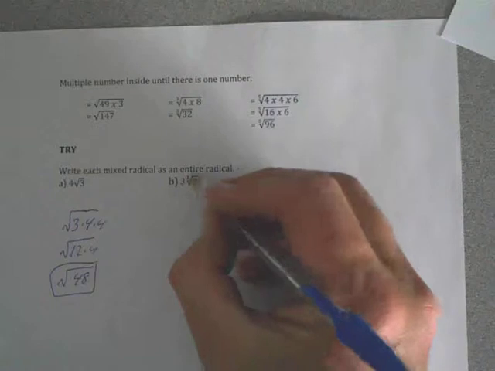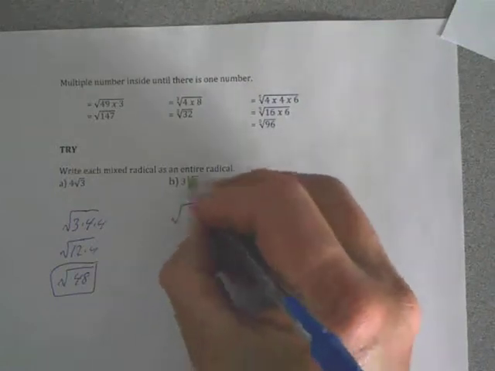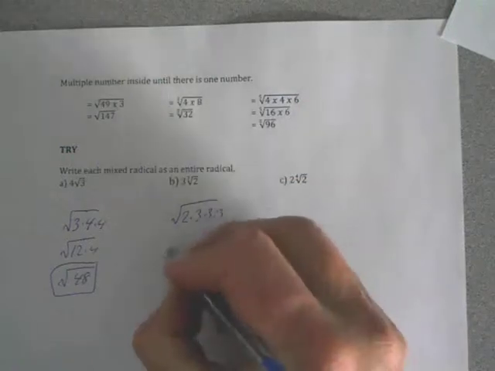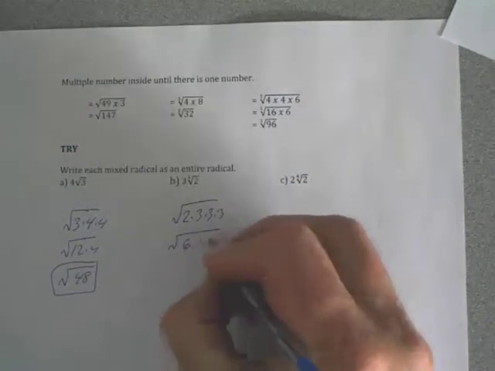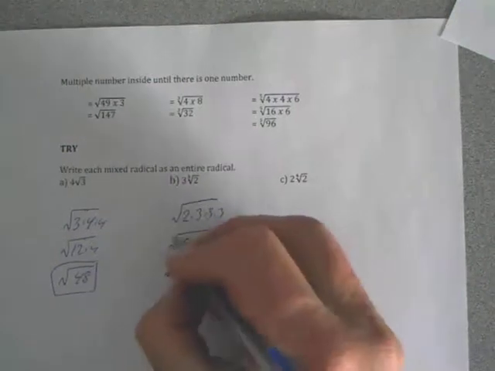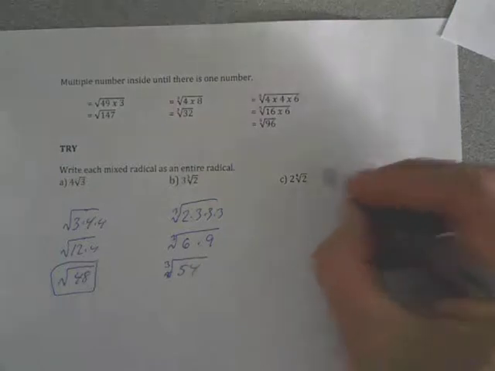Here I've got a 3 on the outside, so the 3 is going to go back in, but it's going to go in 3 times because of the 3 index. So 2 times 3 times 3 times 3, which is equal to 6 times 9, which is equal to 54. The cube root should be there, so it's the cube root of 54.